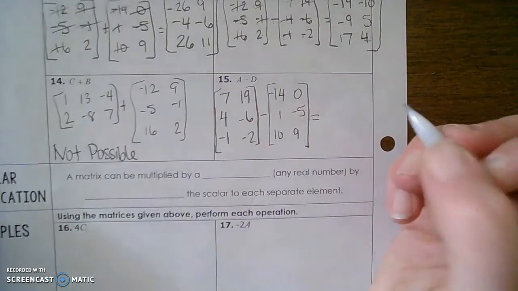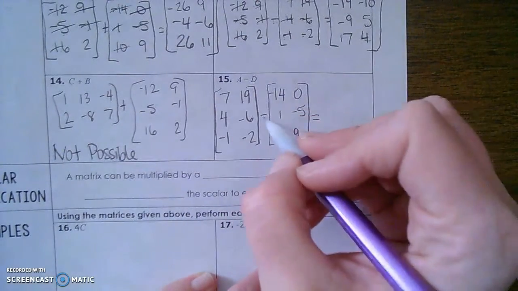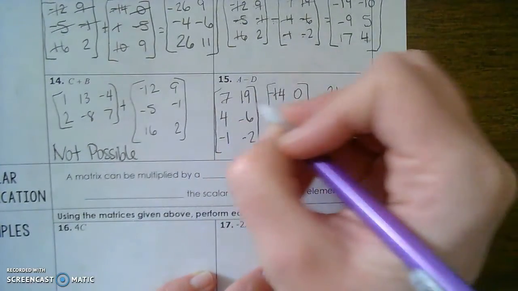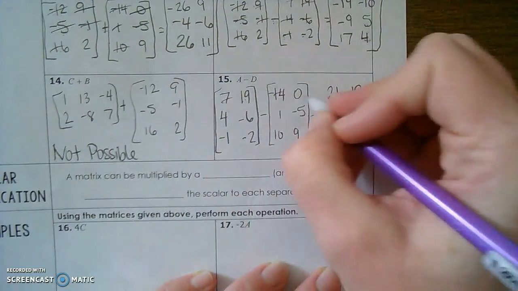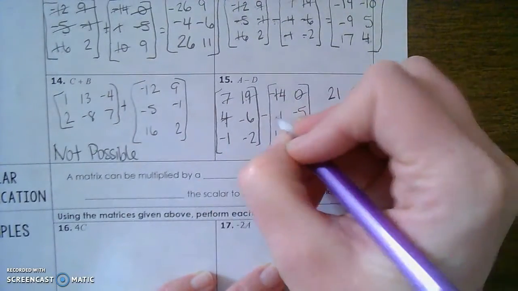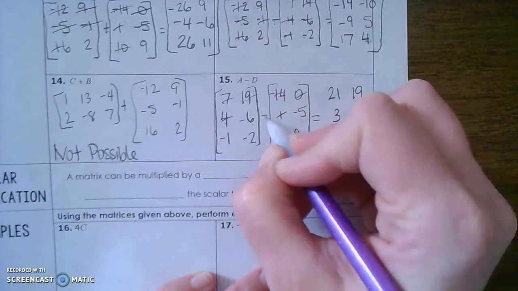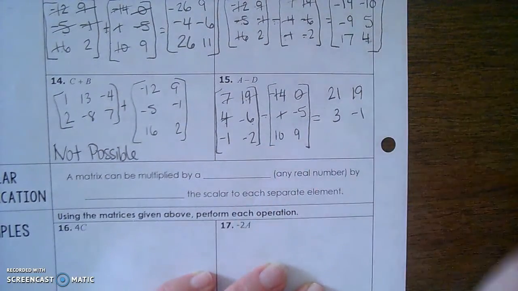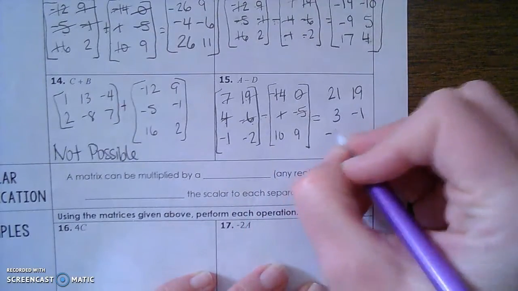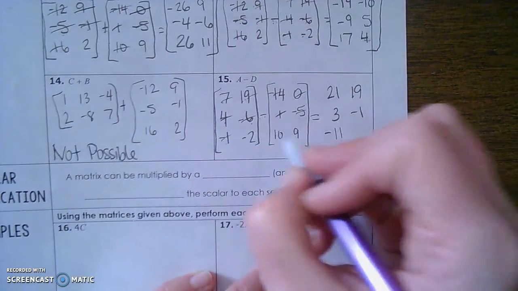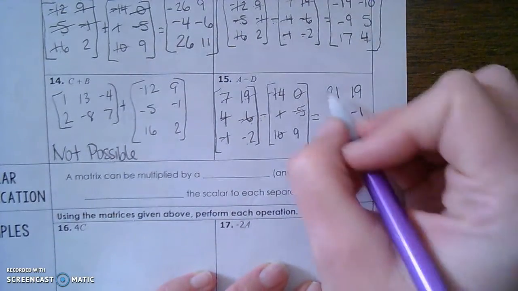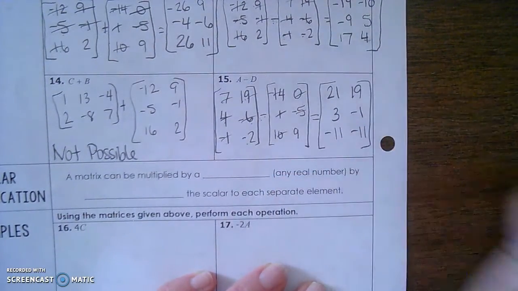For 15, when you subtract these, 7 minus negative 14 would give us 21. 19 minus 0 is 19. 4 minus 1 is 3. Negative 6 minus negative 5 means plus 5, so negative 1. Negative 1 minus 10 is negative 11. And negative 2 minus 9 is also negative 11. So there would be your answer for 15.